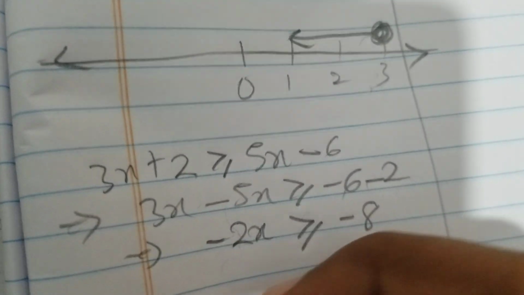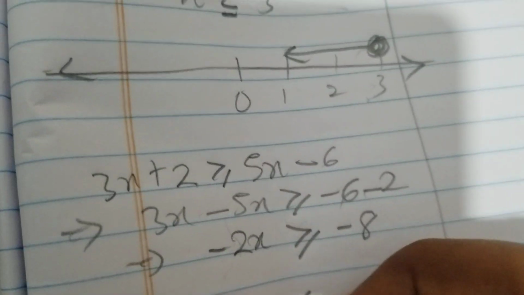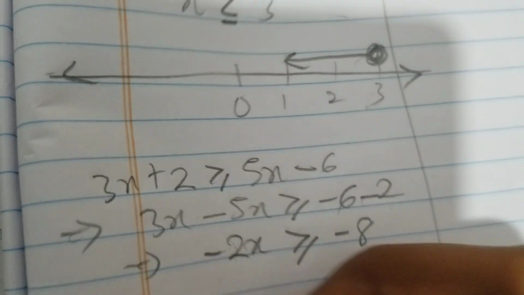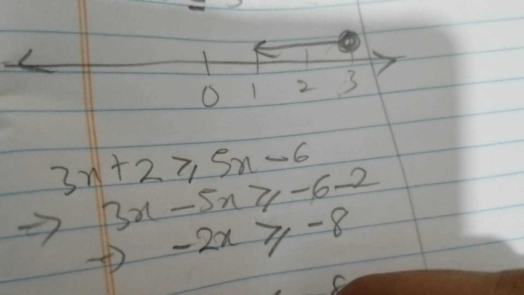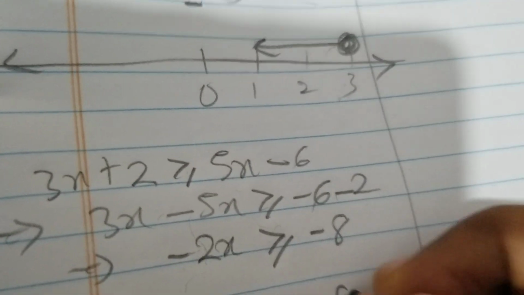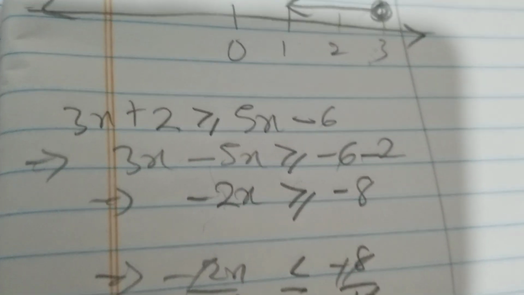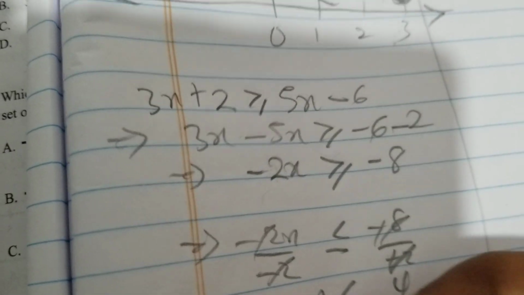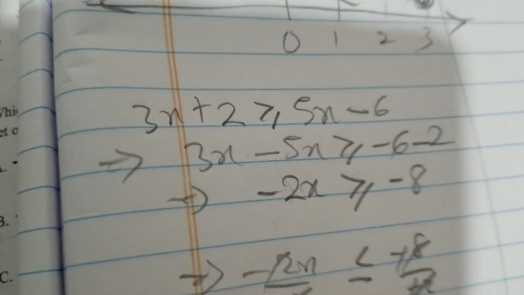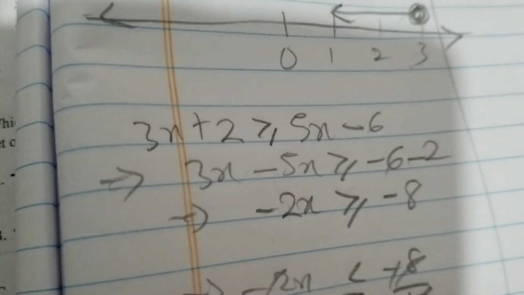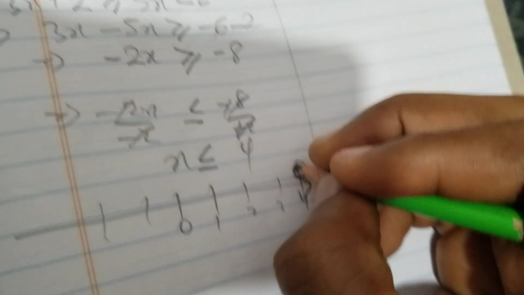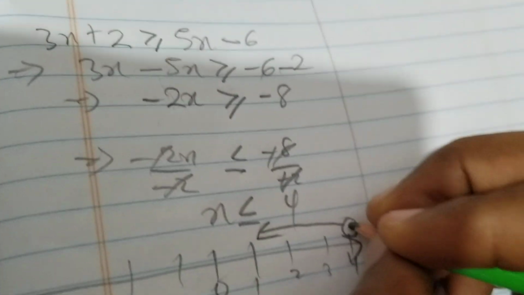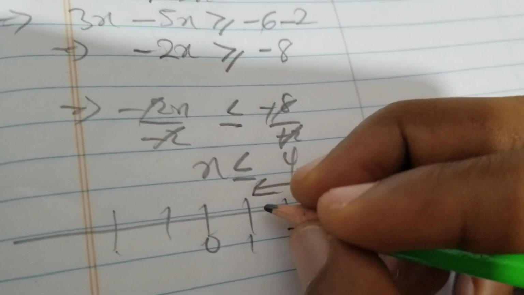So that we have negative 2x over negative 2 less than or equal to negative 8 over negative 2. This takes off this, so you have x is less than or equal to 4, right? Positive 4. So that's the same thing we are going to do. Draw a number line, 0, 1, 2, 3, 4, and then you can number the negative part. Because it is less than or equal to, means we are going to shade this, and it is centered on the 4 and it's less than, so it moves in the left direction.